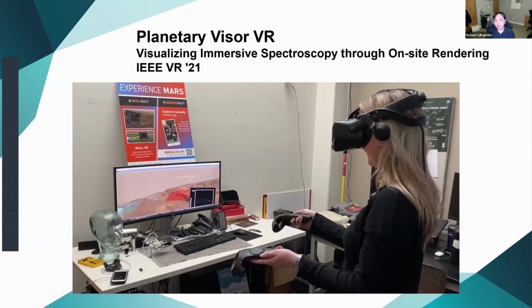But we've also been studying the use cases themselves directly. So we've been collaborating with planetary scientists who are studying Mars and other planets and building different virtual reality user interfaces and systems to assist them with their study. And so this is Planetary Visor.